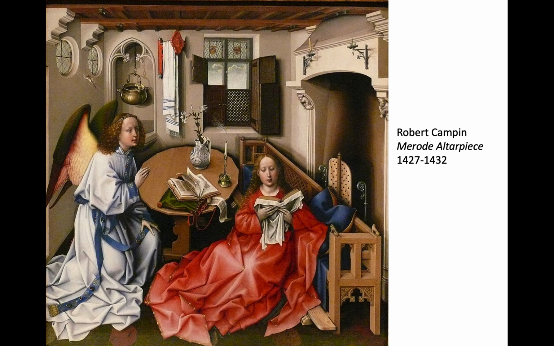Candles. One lit usually means the sort of presence of God. And you can see that one is snuffed out there with fresh smoke on the table. That's because God has just arrived in another form. During the Annunciation, you would think that Mary's womb has the baby Jesus in it because we've announced that she's pregnant.